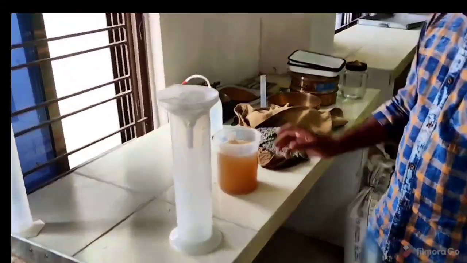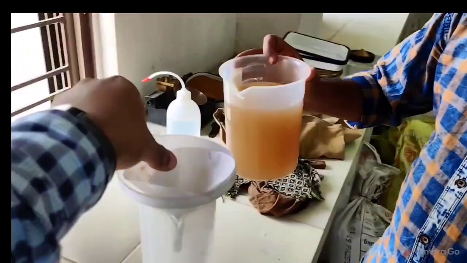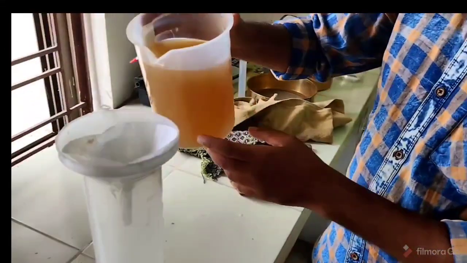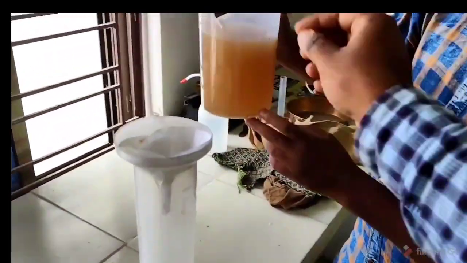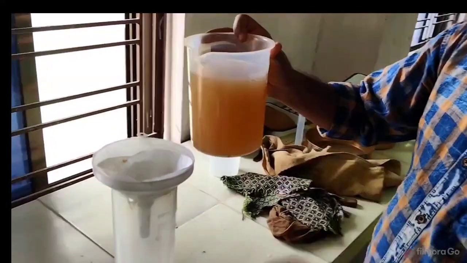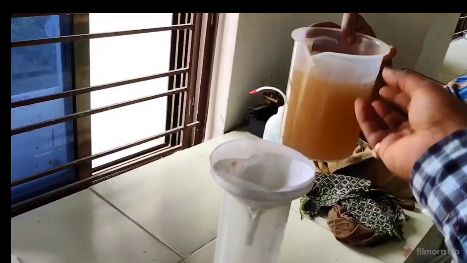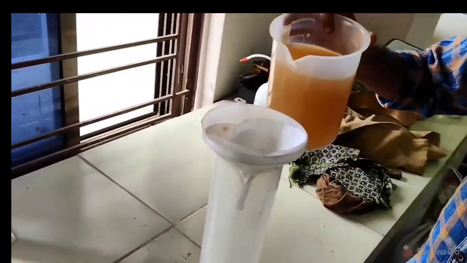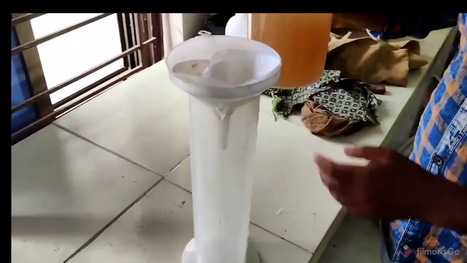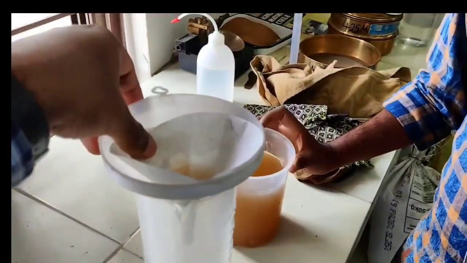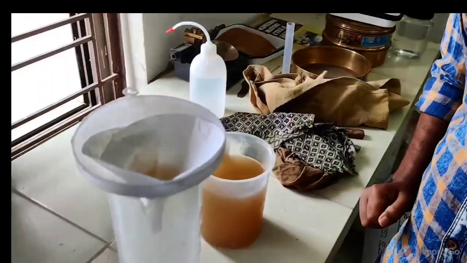Now the decanted water is filtered through the filter paper arrangement, so that the remaining amount of sand which has been in a colloidal state or floating in this water will be collected in the filter paper. We'll do it slowly. It takes quite some time. We have to wait for it.